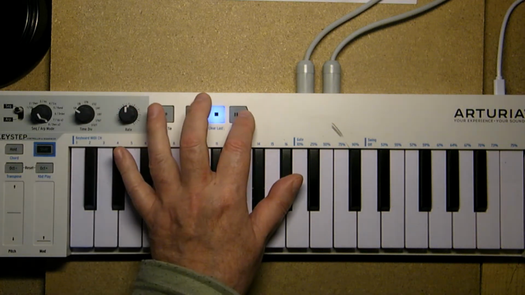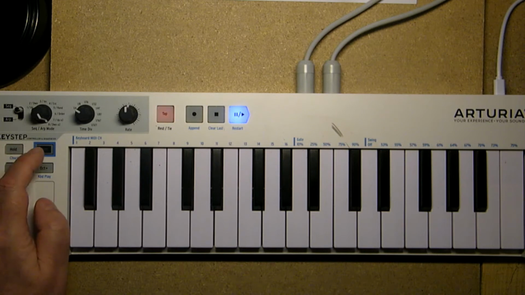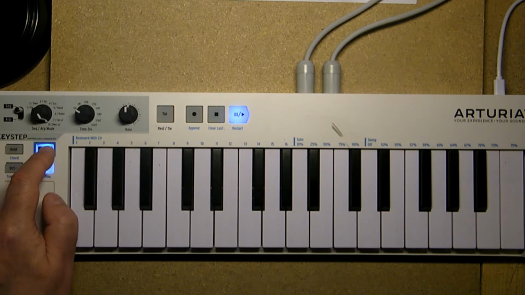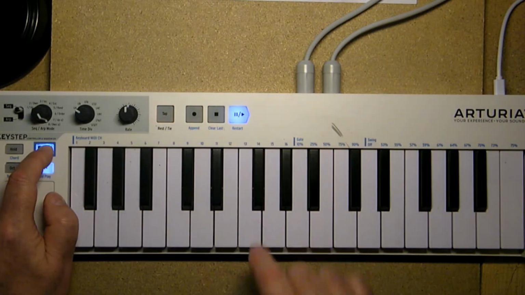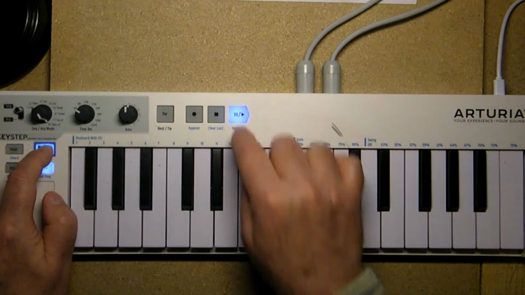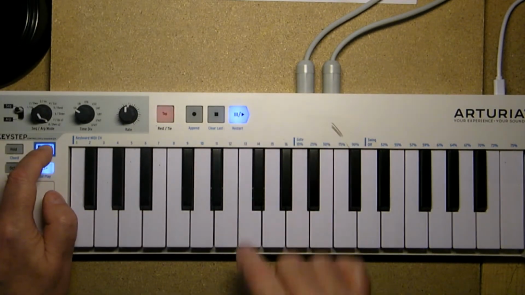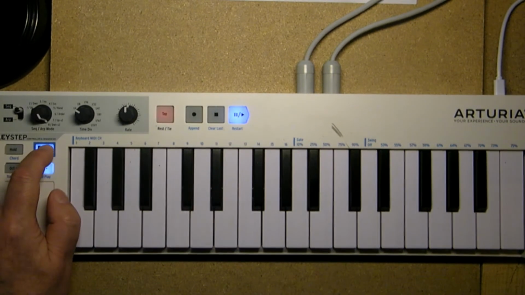Let me demonstrate even this. Shift, holding it down, play.